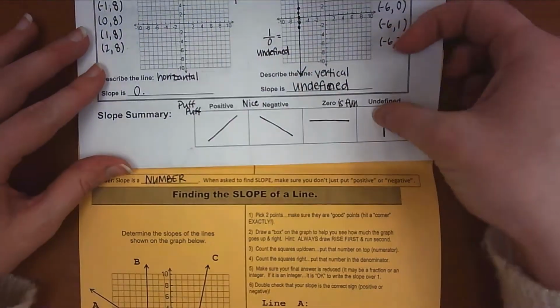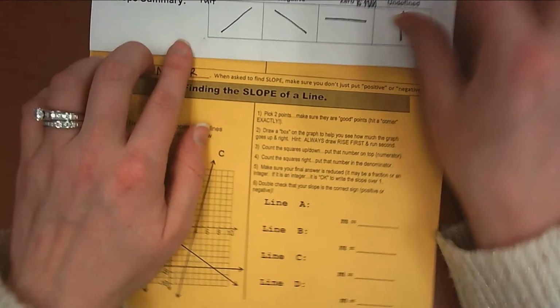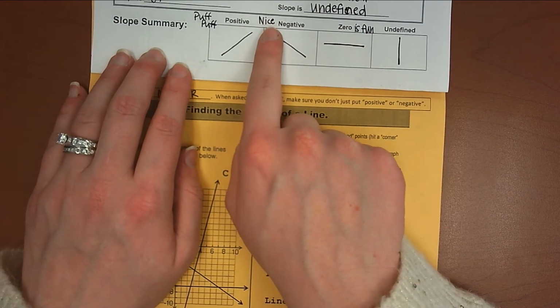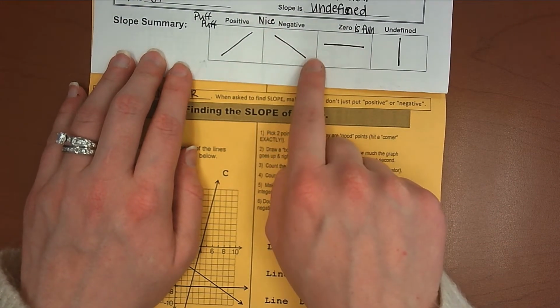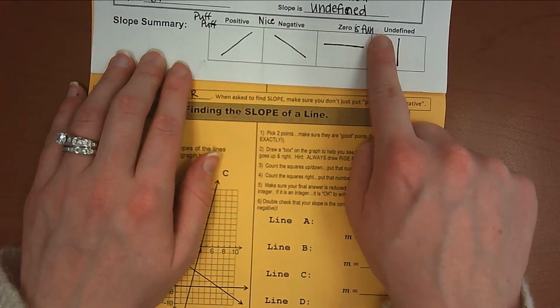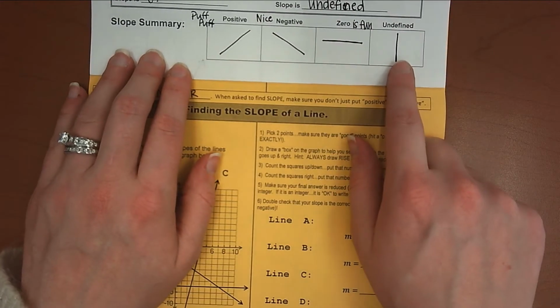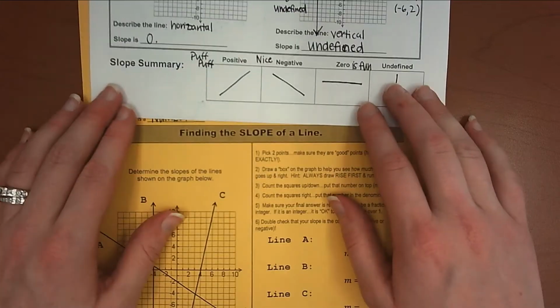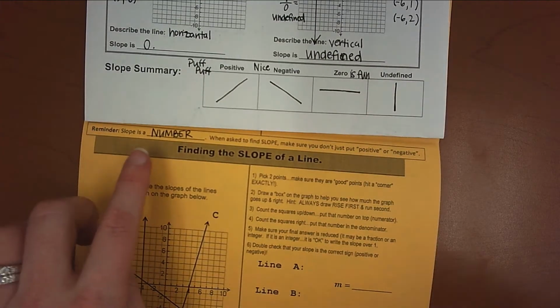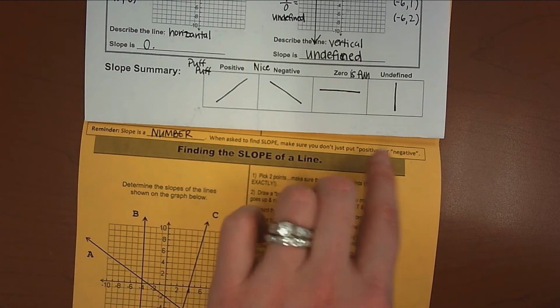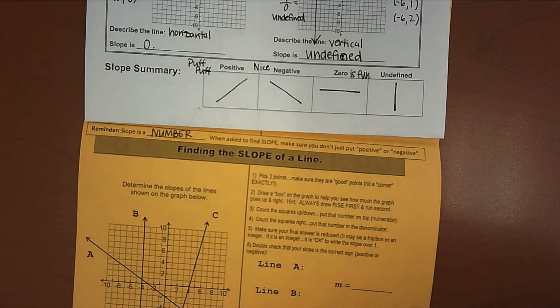And we did a quick slope summary that said anytime a slope is positive, it's going up from left to right. Anytime a slope is negative, it's going down from left to right. Anytime we have a horizontal line, the slope is 0. And anytime we have a vertical line, our slope is undefined. And a reminder, slope is a number. When we're asked to find slope, make sure you don't just put positive or negative. We're actually finding a fraction or an integer to represent slope.